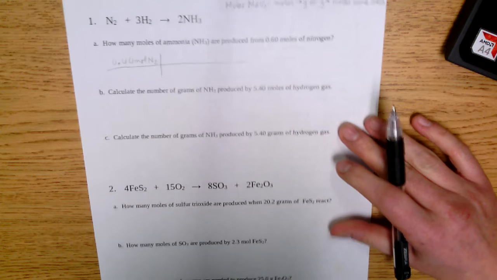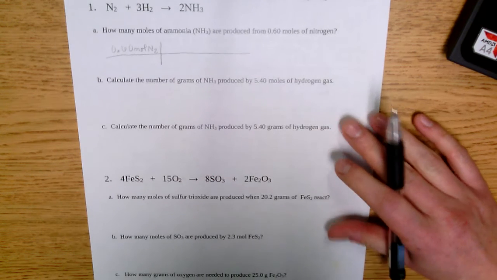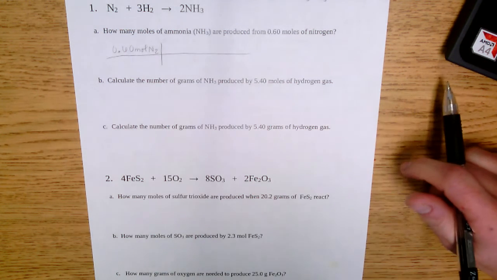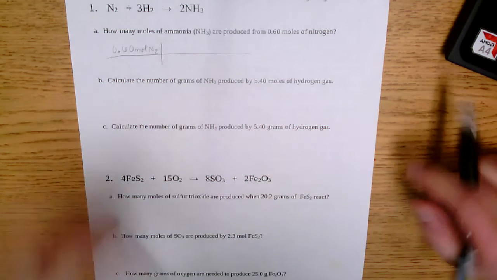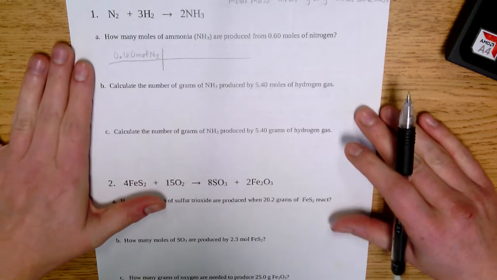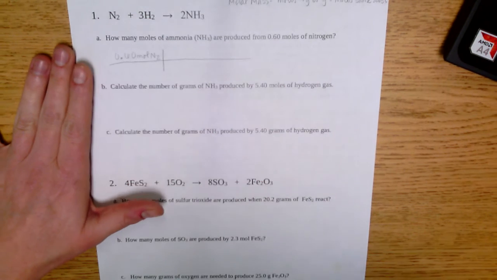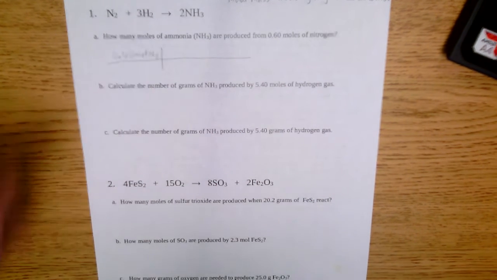All right, so the first problem says, how many moles of ammonia are produced from 0.6 moles of nitrogen? So we started out with our given, which is 0.6 moles of nitrogen. And we're going from nitrogen to ammonia, so you know you have to use the mole ratio. Your given has to be in moles.